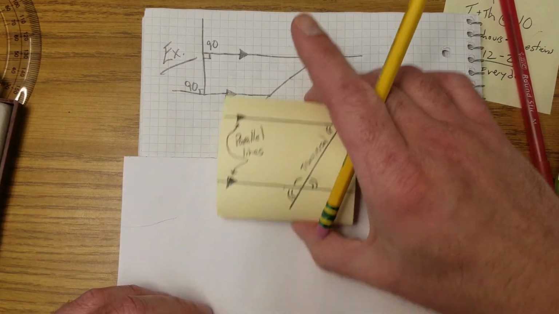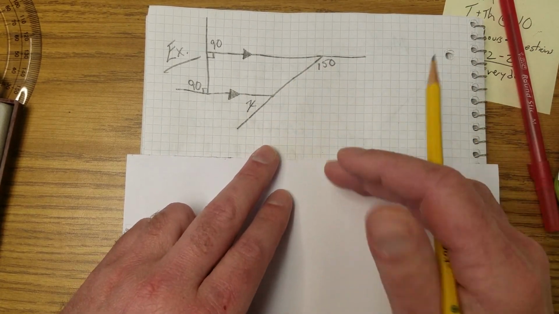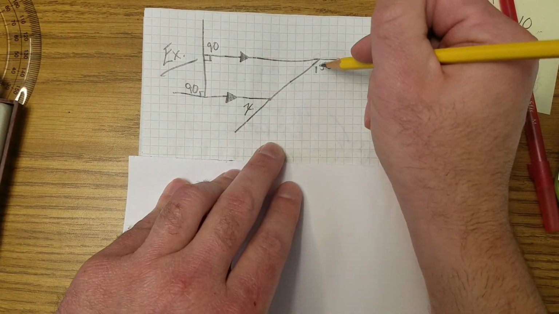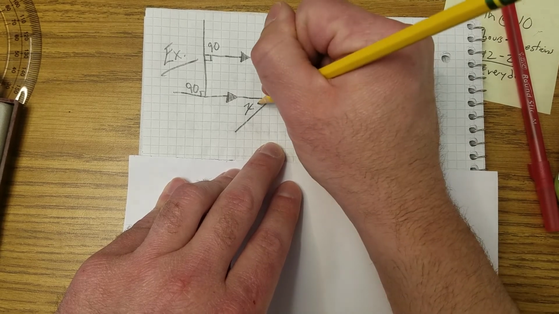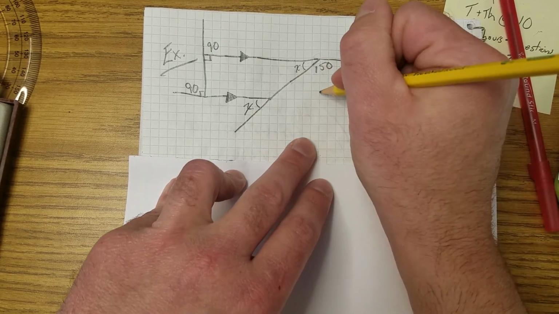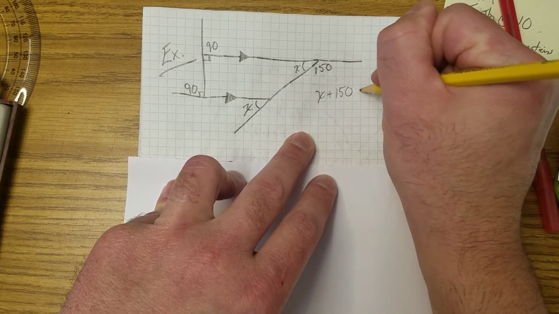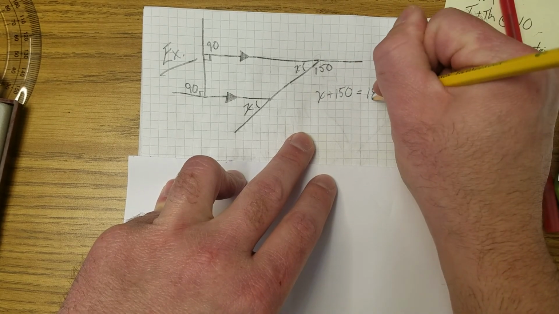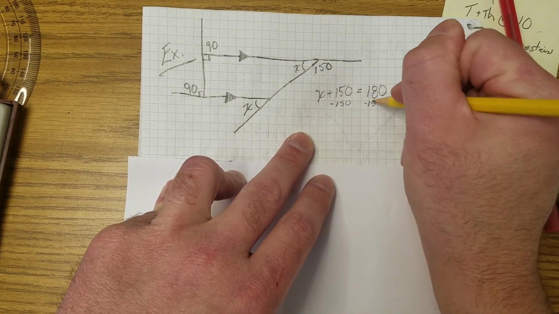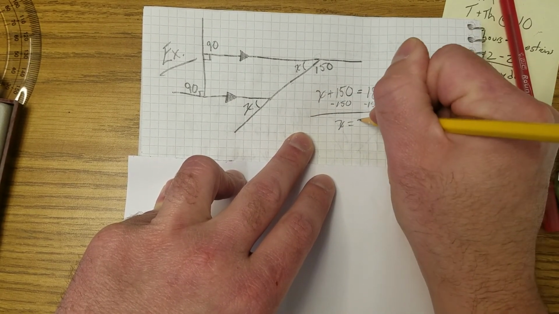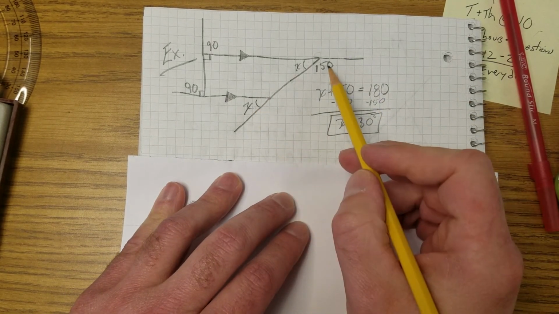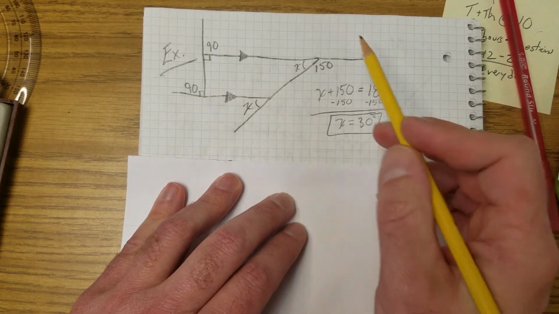Transversal, parallel lines, nice review. Okay, so now, can't we say, did I do the work? I did not do the work. So we can say that if this is 150, then this is x and that's x. X plus 150 equals, these are supplementary angles, 180. So then I can subtract 150 from both sides, and I get my x equal to 30 degrees. Okay? 30 plus 150 is 180, plus 90 and 90, 360.